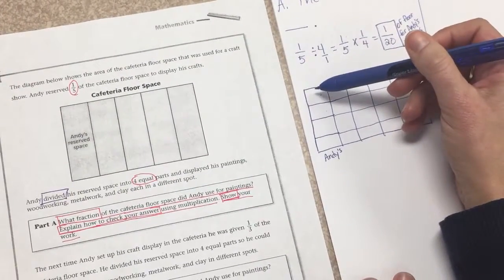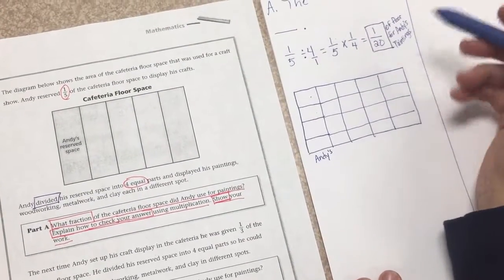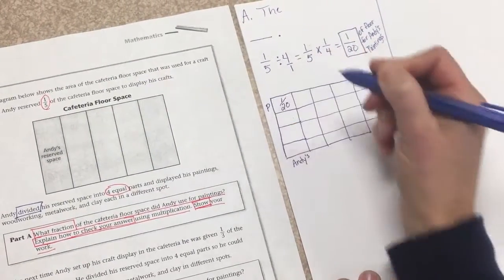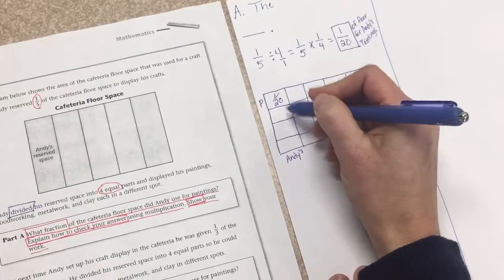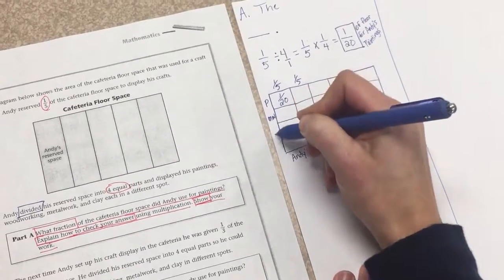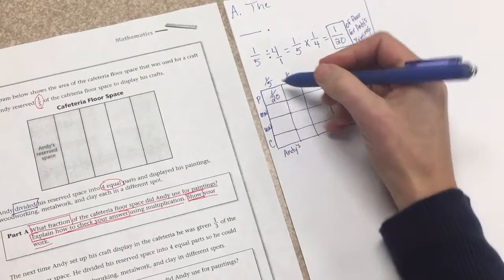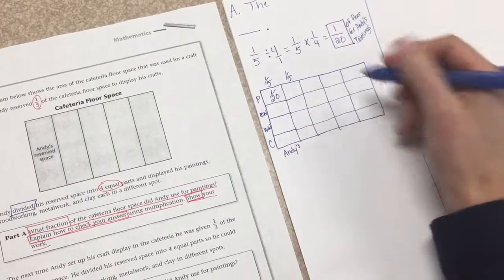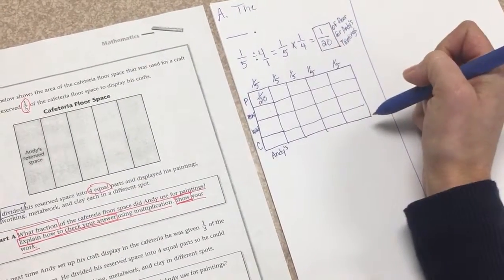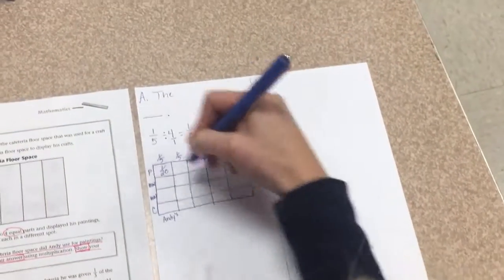Now, if you count, there are a total of 20 sections, and one out of the 20th is used for paintings, and then each one of these, then he's got metal work, wood work, clay. So this is how you would show that he is going to use 1/20 of the cafeteria floor for his paintings. And then we go over here and we explain what we did to solve this problem.